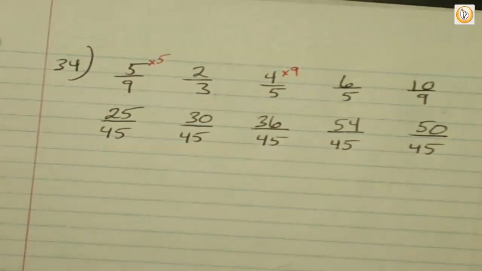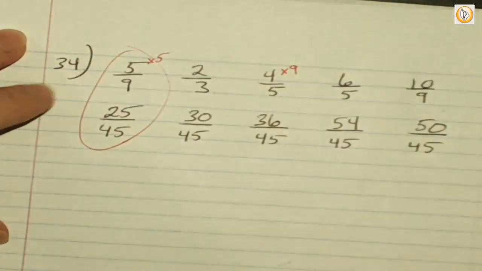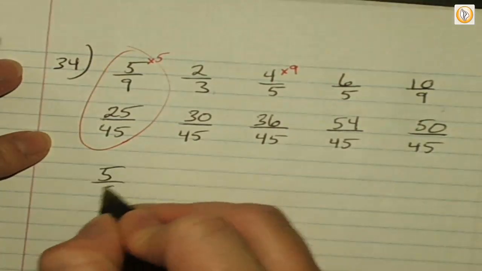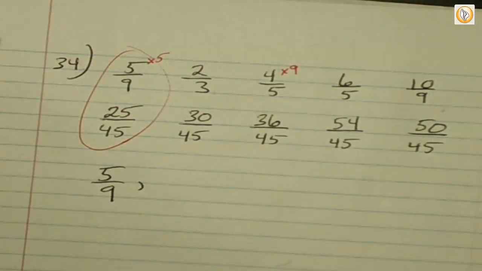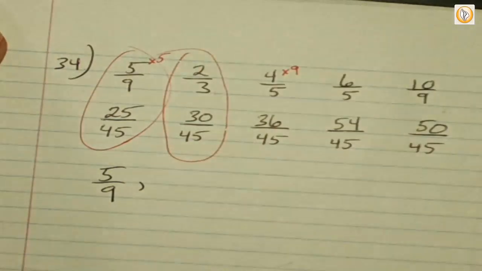All right, so which one? It said do it from least to greatest. So, Emily, which one is the least? 5 over 9. Very good. This one right here is the smallest. So, we're going to write it first. Which one is the next smallest? Izzy? 2 over 3, okay?